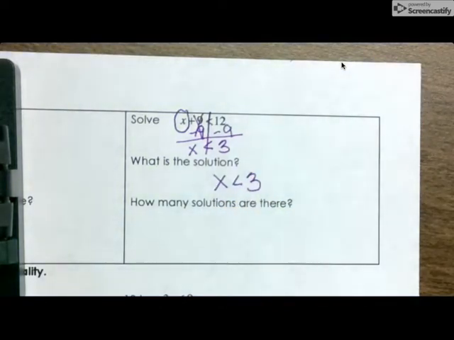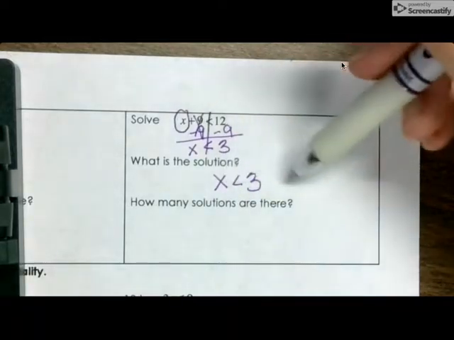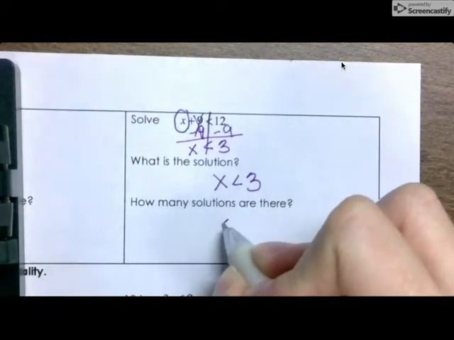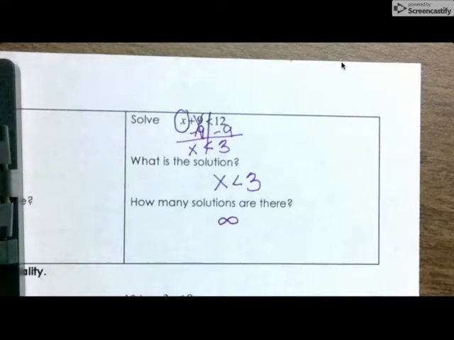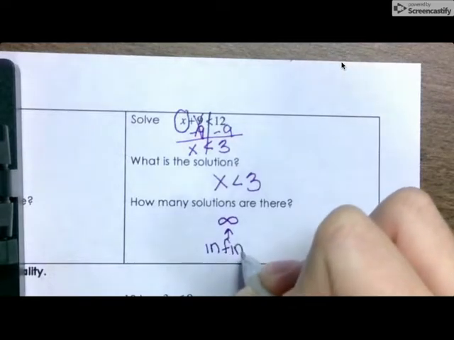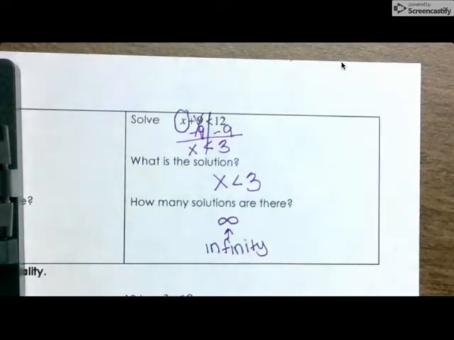How many solutions are there? The other one, X equaled 3. But in this case, X is smaller than 3. So how many numbers are smaller than 3? A heck of a lot of numbers. So if you do me a favor and write a sideways 8, that means infinity. And that's how many solutions there are. Any number smaller than 3, which is a ton of numbers.